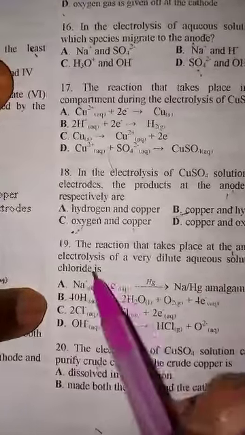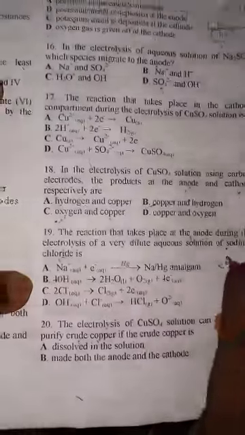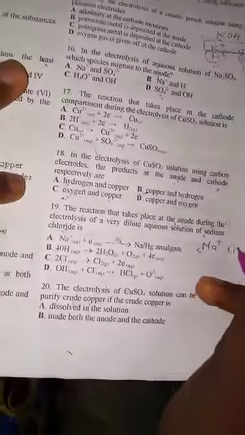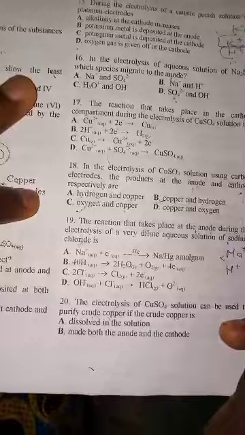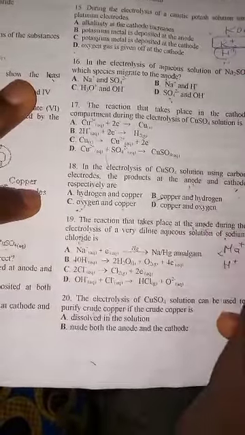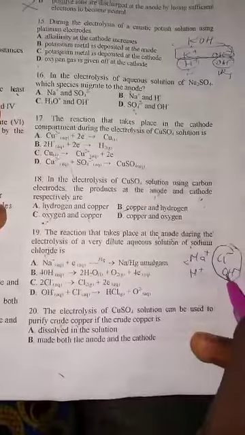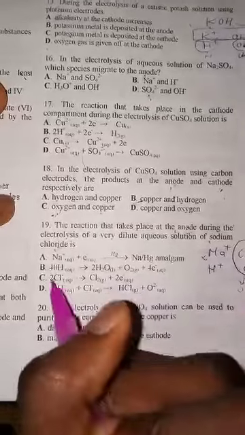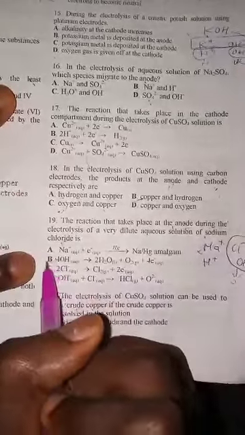They said in the electrolysis of sodium chloride, let's just do it. Sodium chloride: Na+, Cl-, and H+, OH-. Then they said at the anode. This is the anode. Which one will be discharged? OH-. So that gives oxygen gas. OH- will be discharged. This is it, option B.